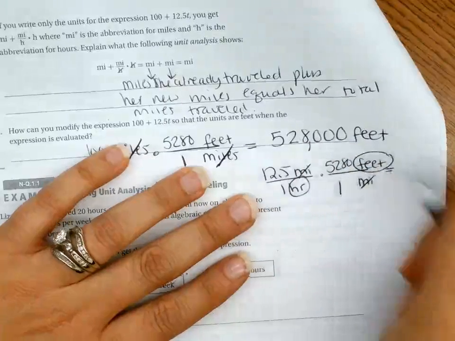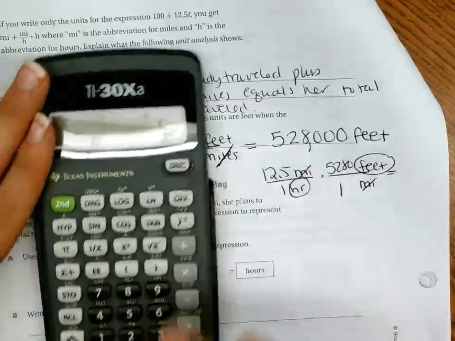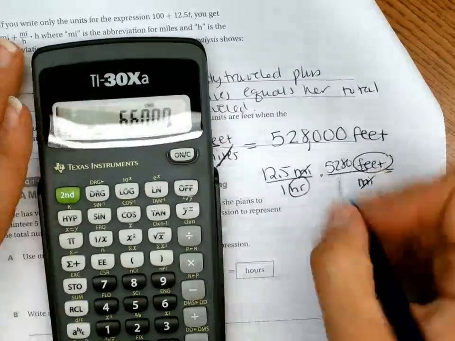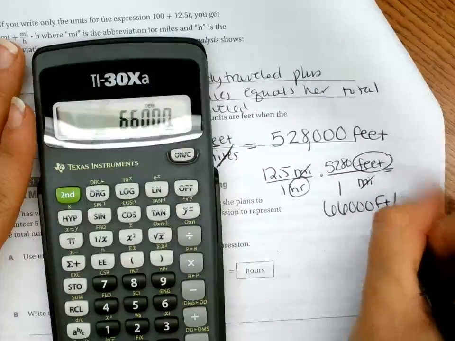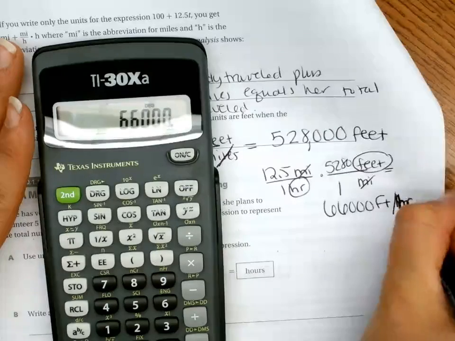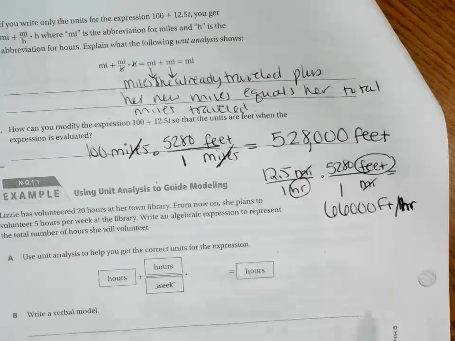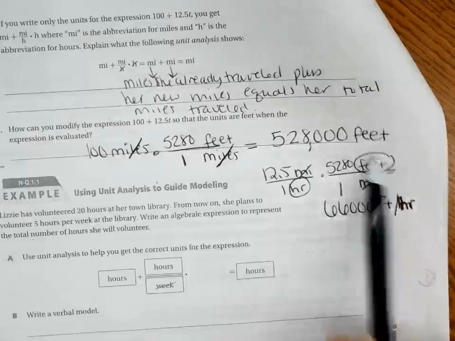So 12.5 times 5,280 is 66,000 feet per hour. Does that make sense, guys? Do you see how all I did was get rid of miles and go into feet? They have to be diagonal to get rid of them, and you use your conversion.